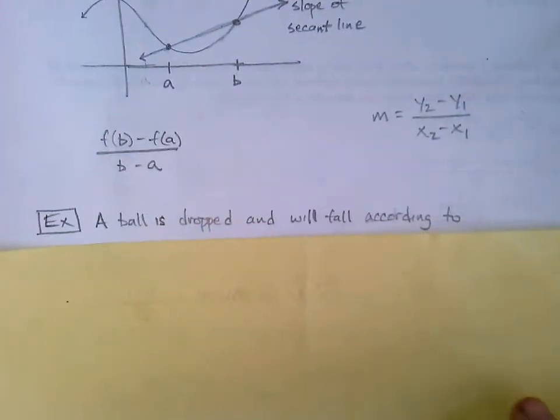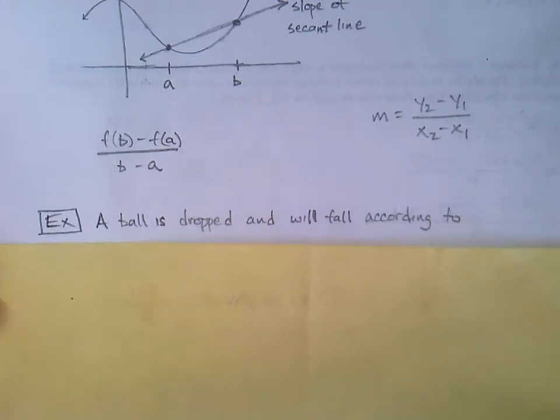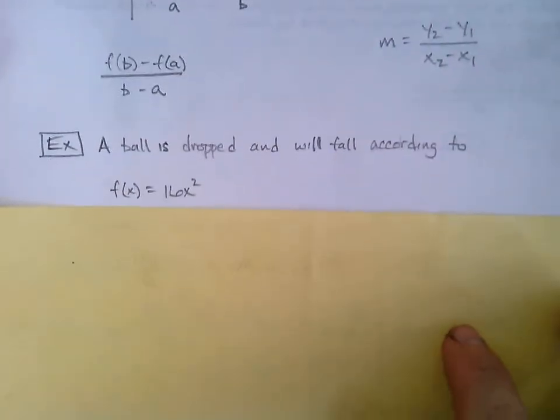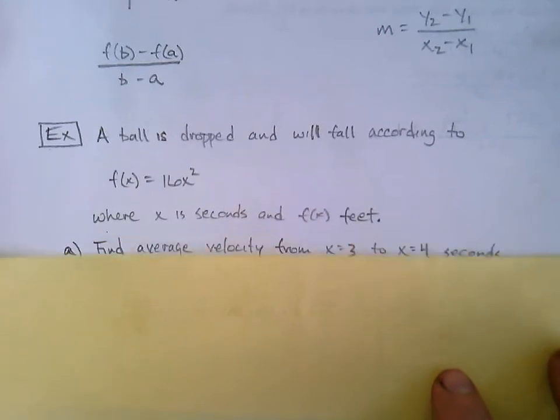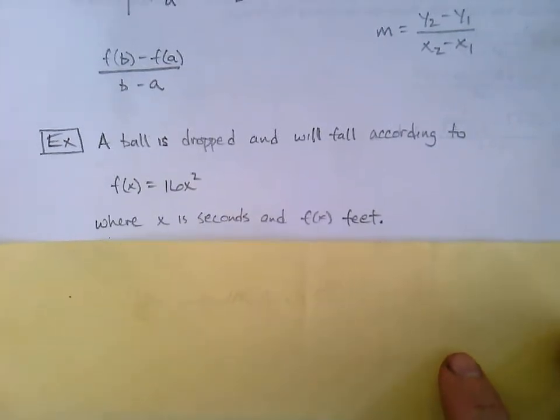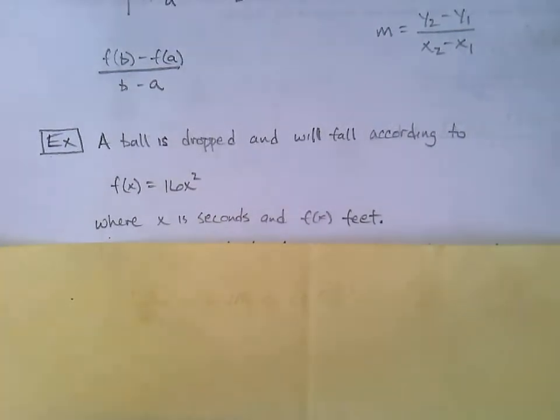Let's pause on this idea of the average rate of change. We're going to do an example. All right, here we go. Let me read you the prompt here. It says a ball is dropped and will fall according to this function. f of x equals 16x squared, where x is seconds and f of x is feet.